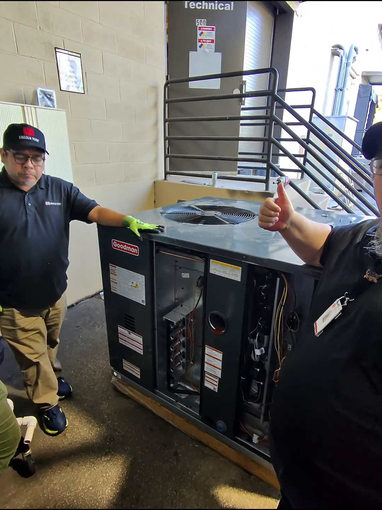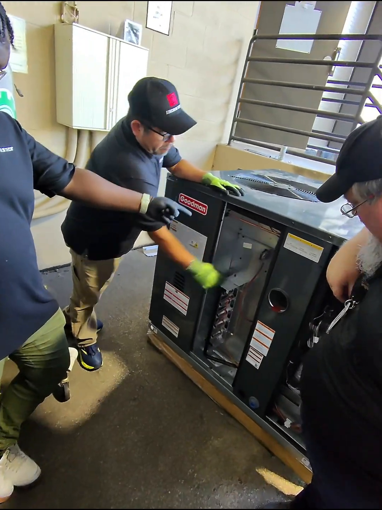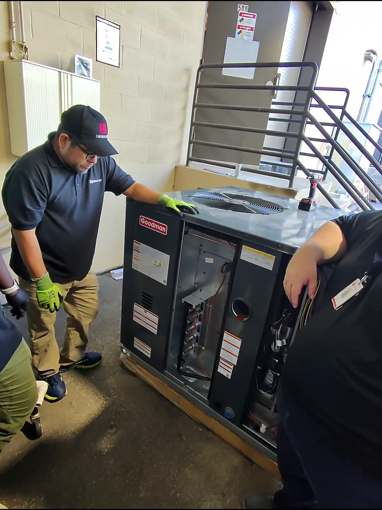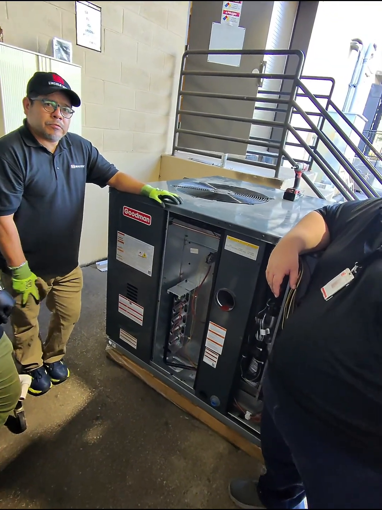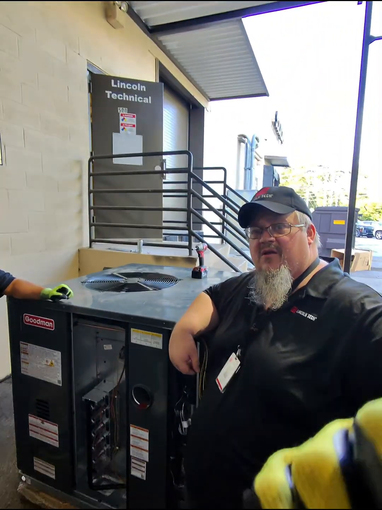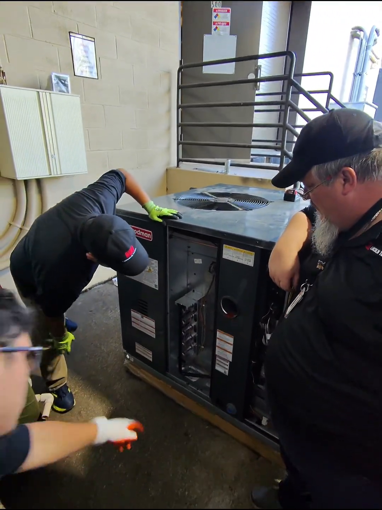Pressure switch verification. Where's the pressure switch? Right there, with the little hose coming from it. Alright, what happens next? We make the pressure switch, right? It sends a signal to the board, and then what happens after that? Flame on. The igniter. Where's our igniter at?